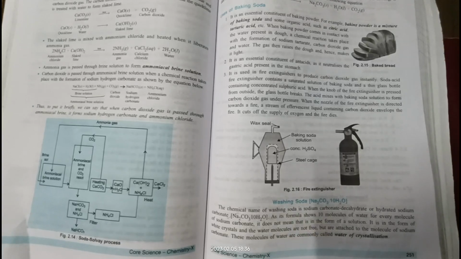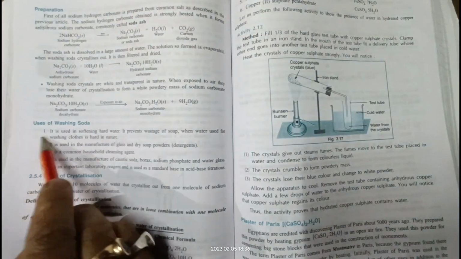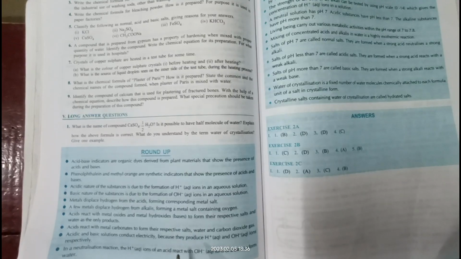From washing soda, remember the formula of it, go through its preparation and 2 uses. Water of crystallization, remember the definition and 2 examples. This activity also, just go through and remember these 3 points. From plaster of Paris, remember the formula. The next page, its preparation is given, so preparation also you should go through, properties and 2 uses. And from page number 256, just go through the summary of the chapter.